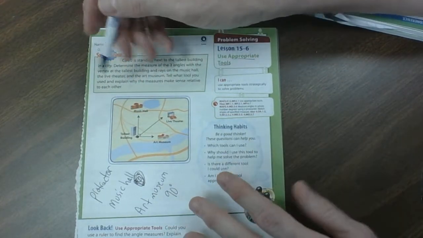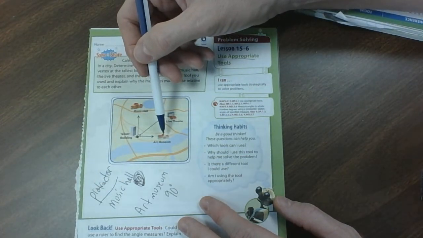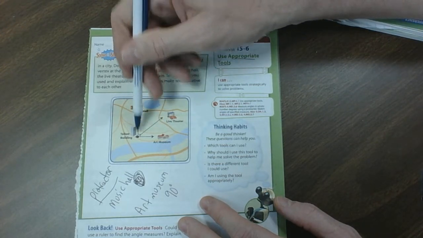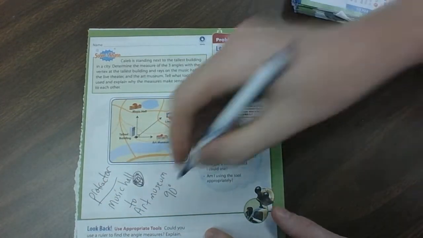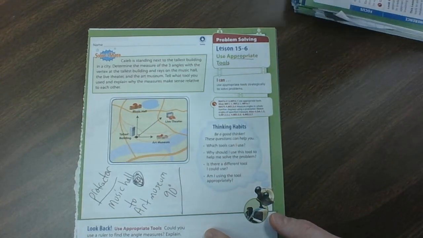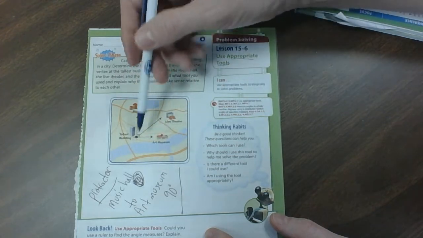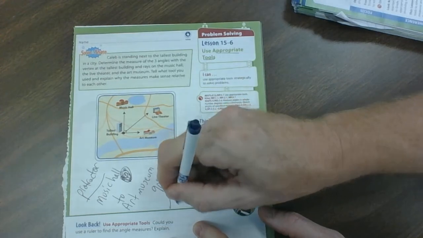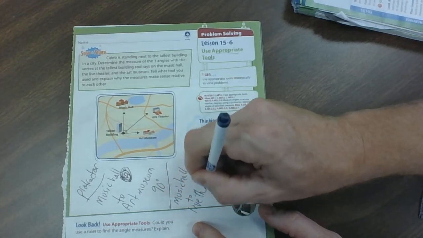So we have a few things we've got to work out here. With our protractor, I measured the angle. The music hall to the art museum, that's going to be 90 degrees. That takes care of that one. Now we want to go from the music hall to the live theater. That's where we're going to pull out our protractor.